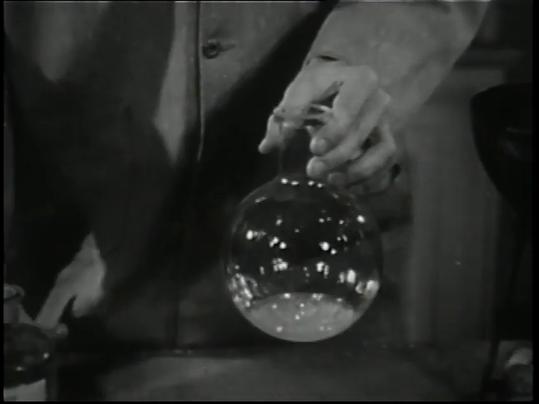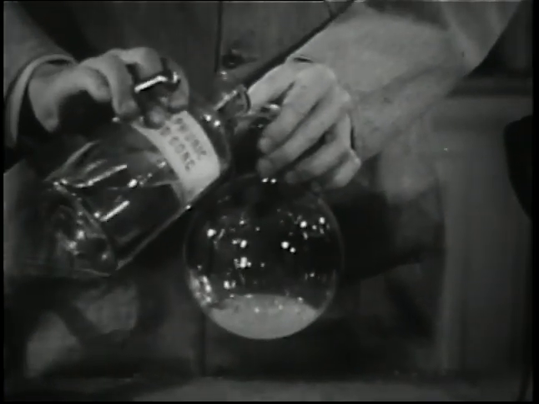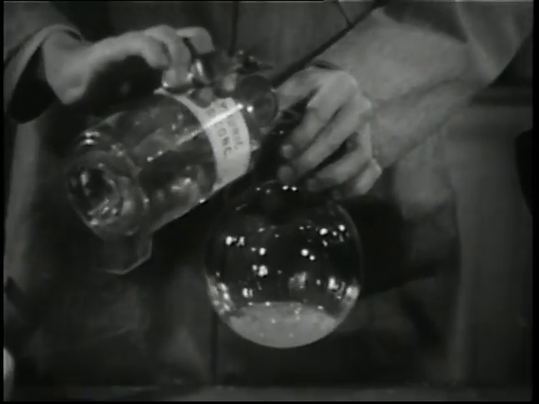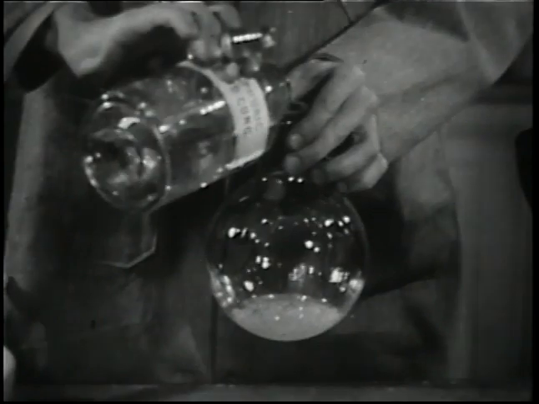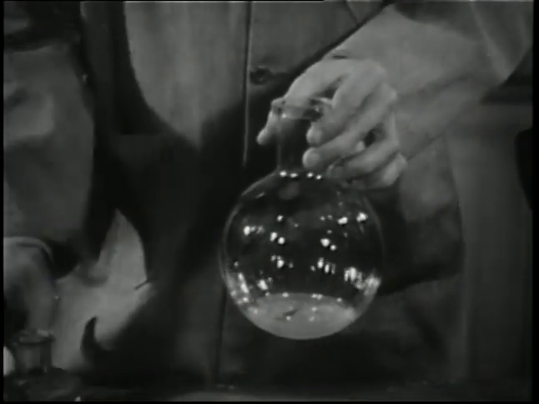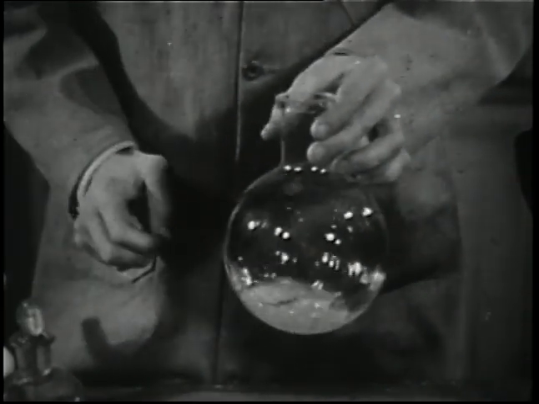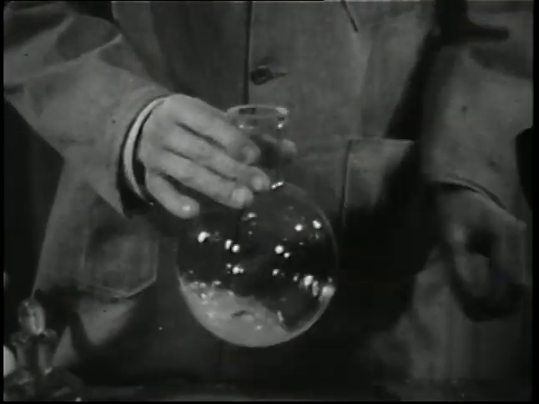A very few drops of sulfuric acid are added to start what is known as an exothermic reaction. Further mixing and heating will help induce the chemical reaction.